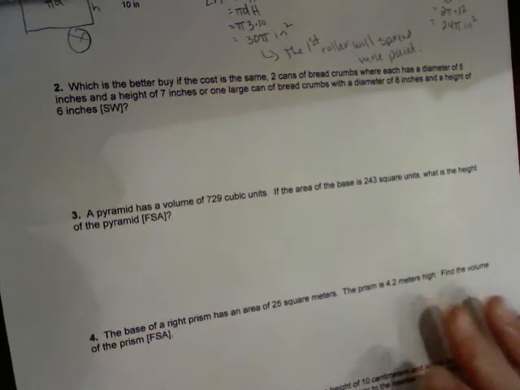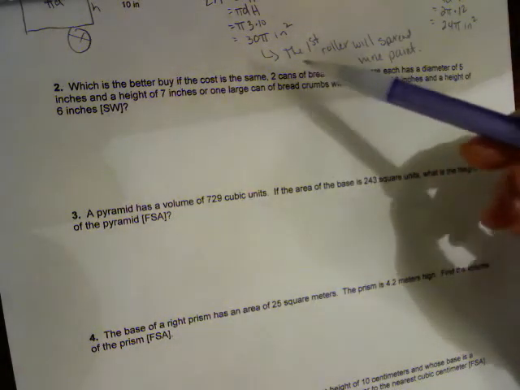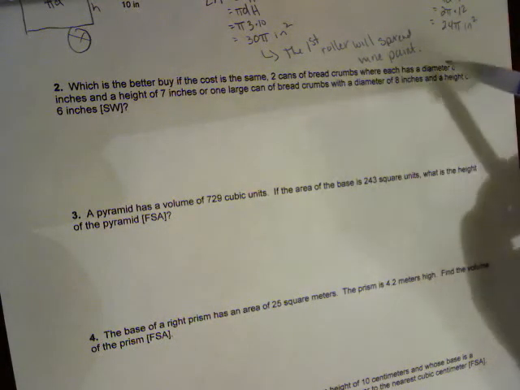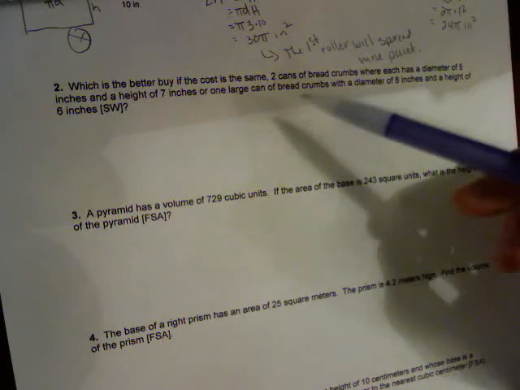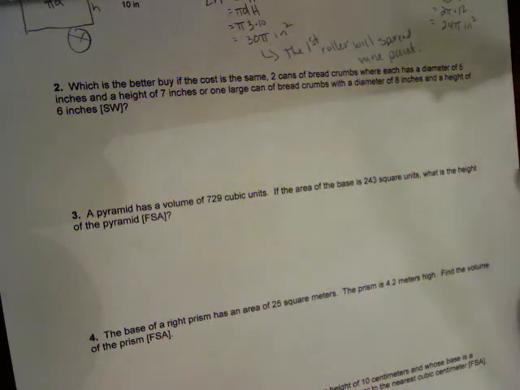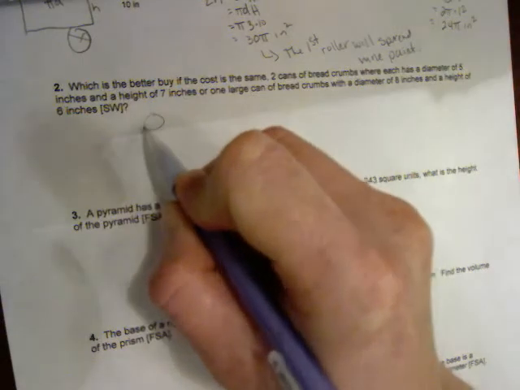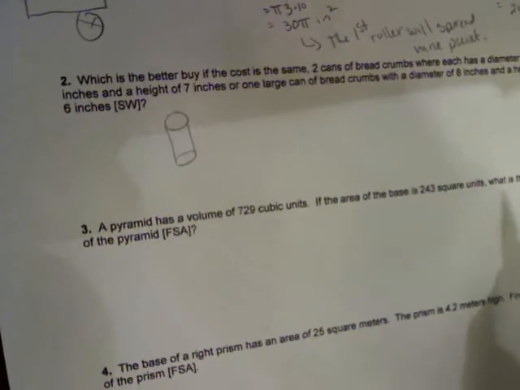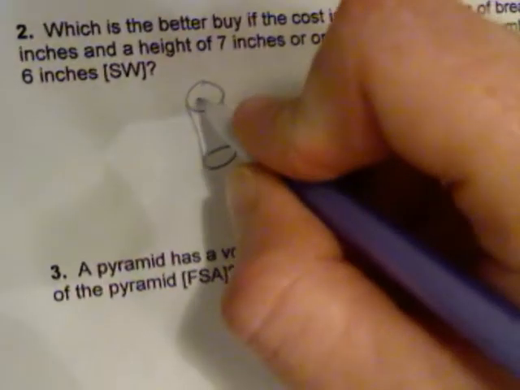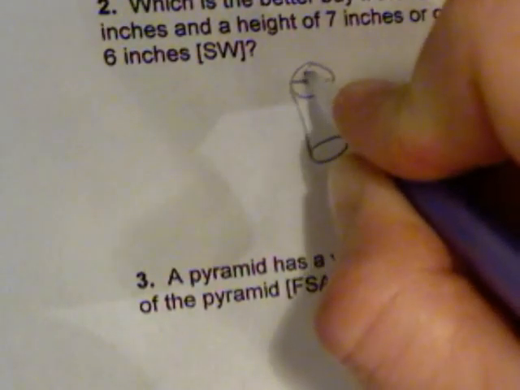Okay, in number 2, it asks us which is the better buy if the cost is the same: 2 cans of breadcrumbs where each has a diameter of 5 inches and a height of 7, or one large can of breadcrumbs with a diameter of 8 inches and a height of 6 inches. So let's draw these two cylinders. So the first situation, we have 2 cans with a diameter of 5. So the diameter is 5 and the height is 7.